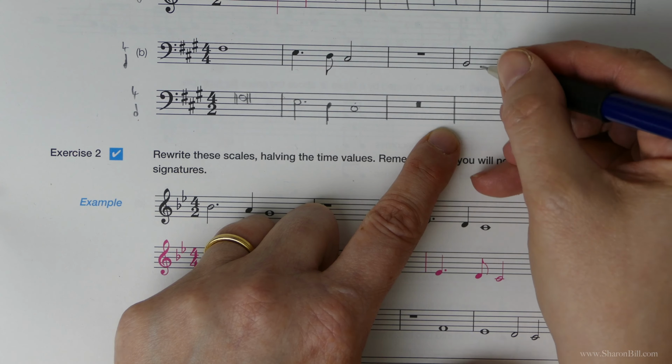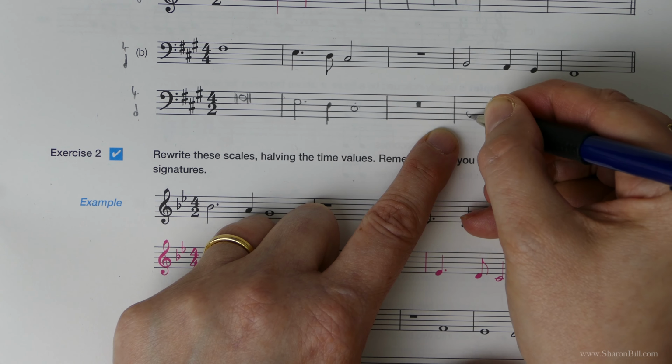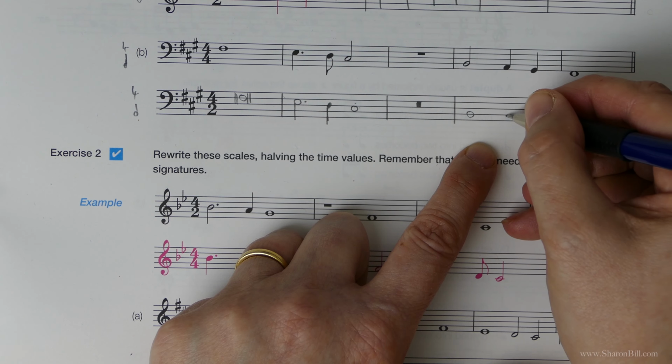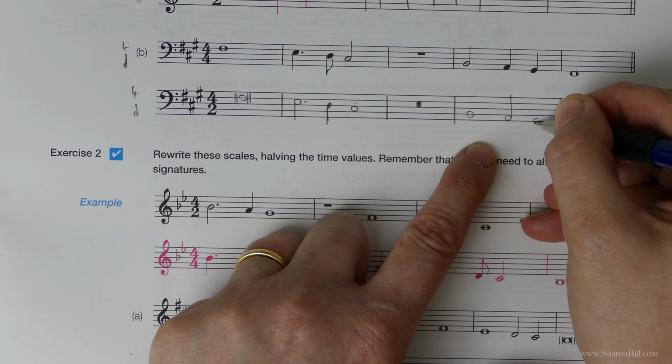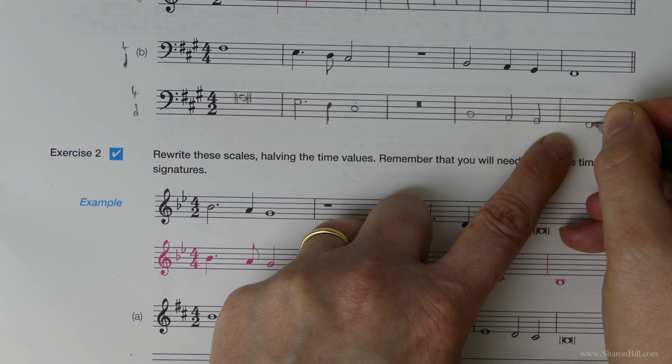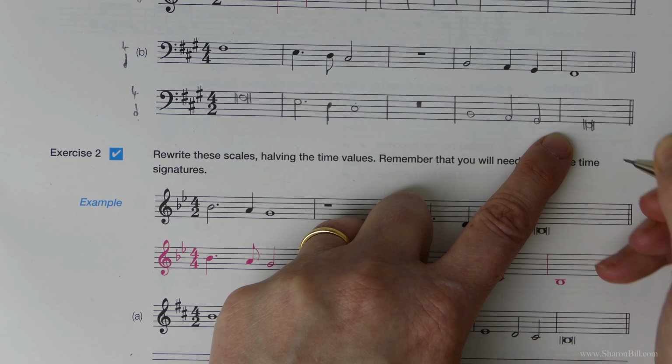Okay, cracking on. So double this becomes a semi-breve or a whole note. These become minims or half notes, so we just need stems on those but don't colour in. And then again we get our new note, breve or double whole notes.